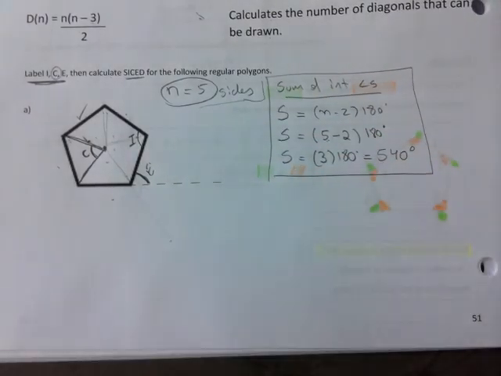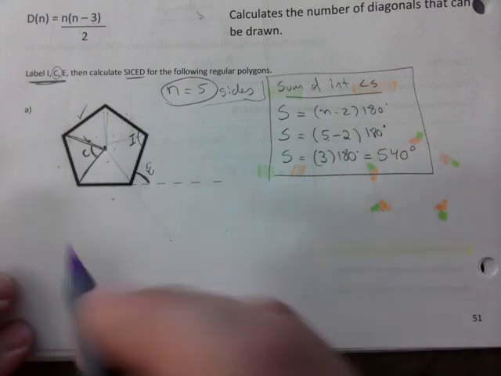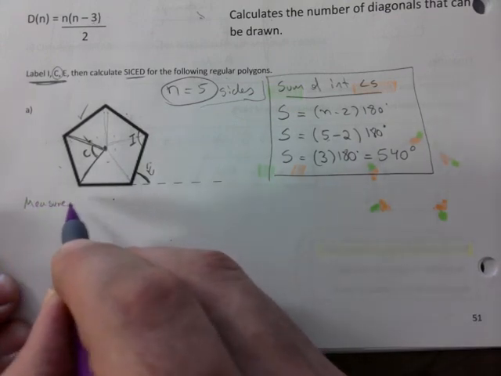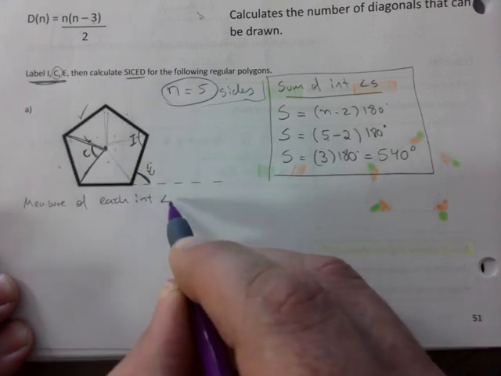You cannot label this one, right? This is not just one angle. This is like all 5 of them together. Next, we're going to do interior angle, a measure of each interior angle. That's what I'm going to do here.